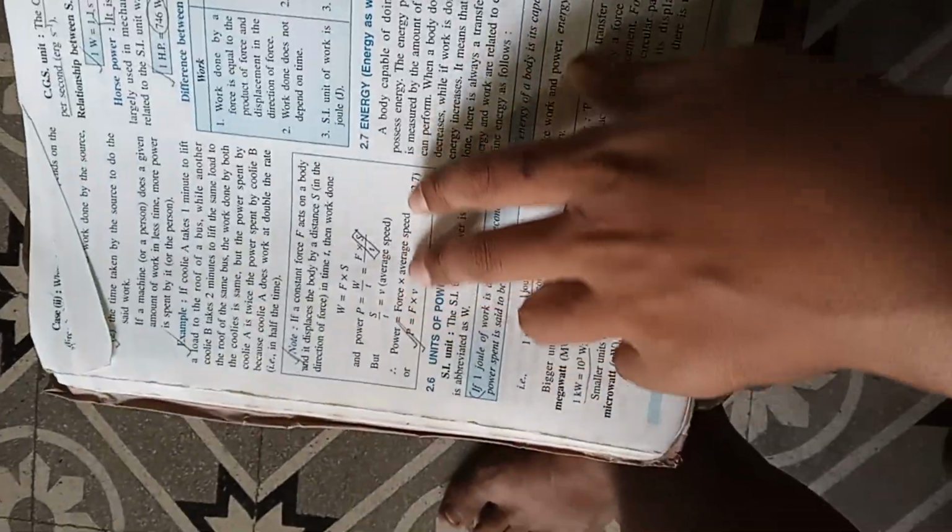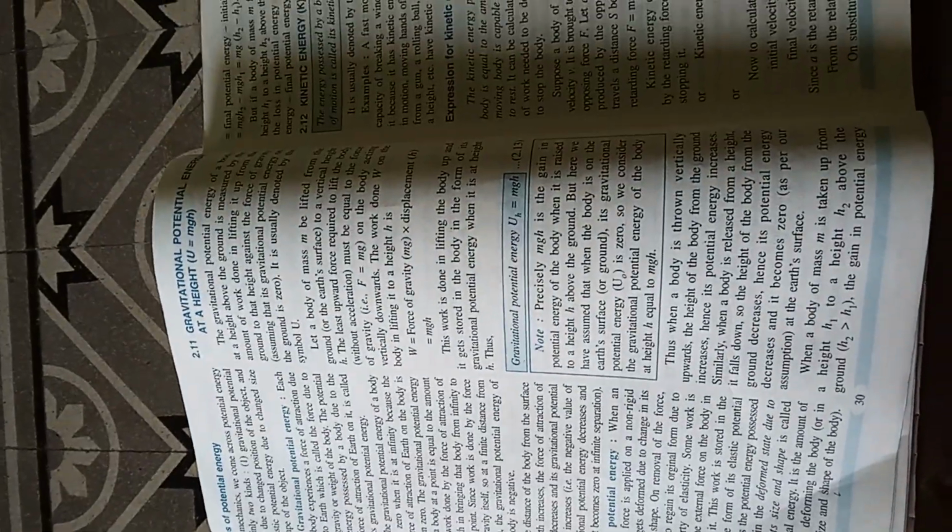See, power equals force into average speed. You didn't know that when you were much younger, but we know now. We can understand it very logically. You should practice numericals. Relations may come. It will come. Now you should study the cases.